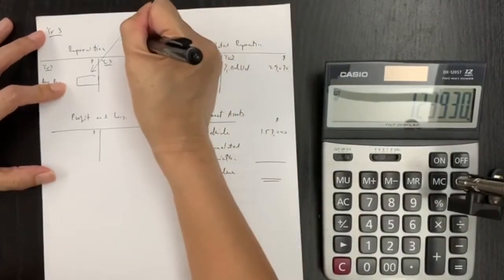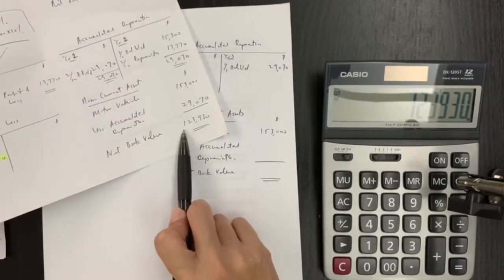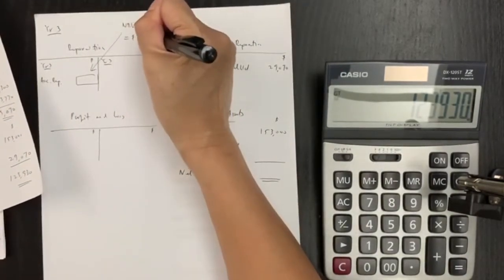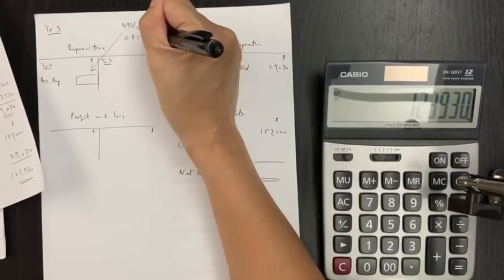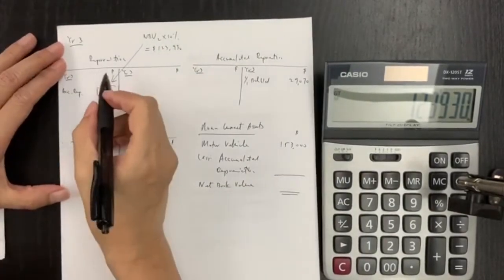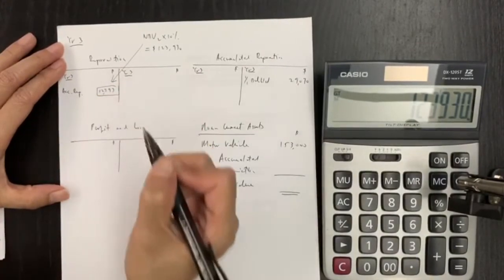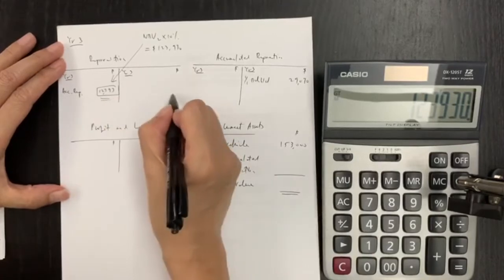Is that right? So how much is net book value in year 2? So here I have my net book value in year 2. So 123,930. Okay, so the amount will be 12,393. Okay, all right.